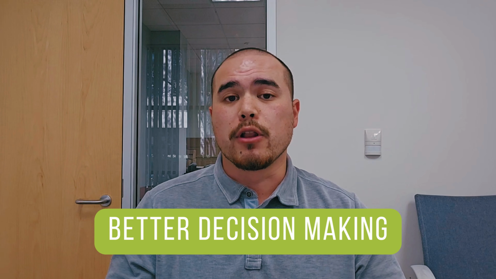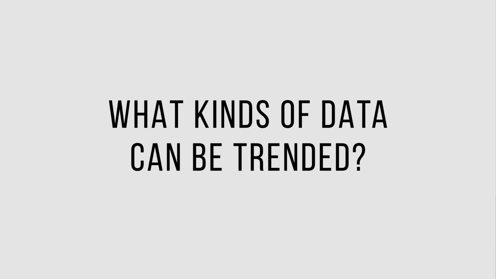Lastly, trend charts enable us with better decision making. With long-term data at your fingertips, you're not guessing or assuming when it's time to take action. You can make informed decisions about when to perform maintenance and when to leave things alone. Now, what kinds of data can be trended?